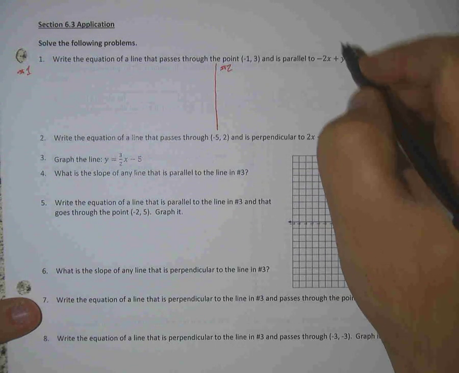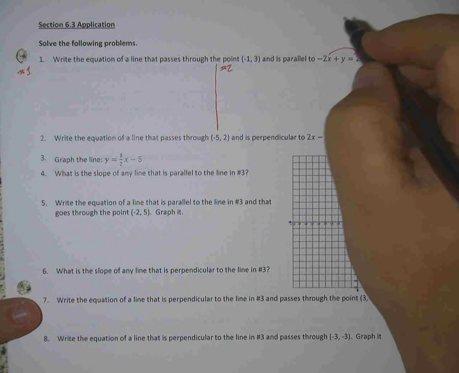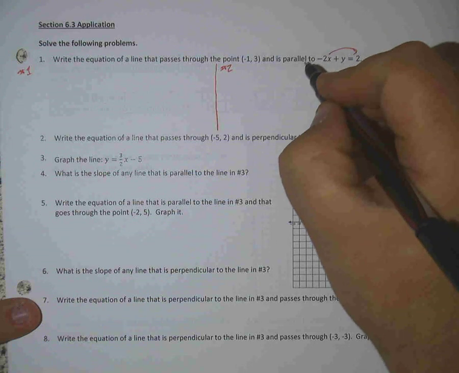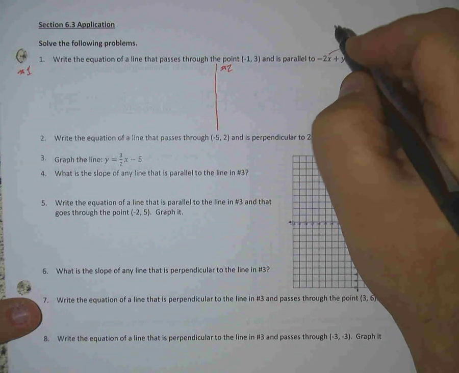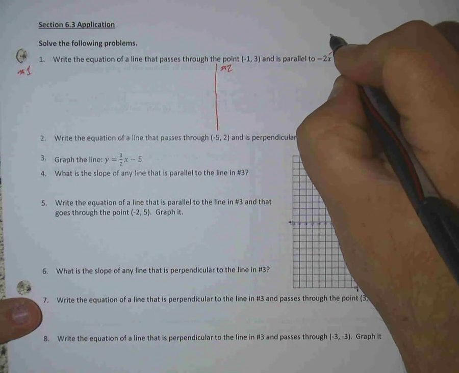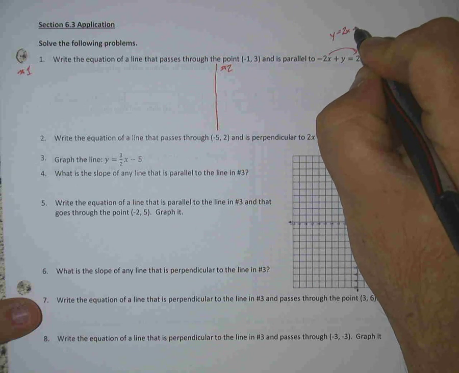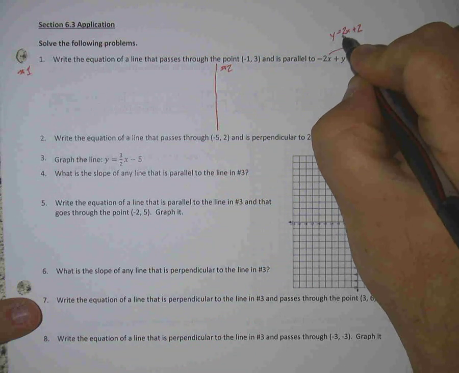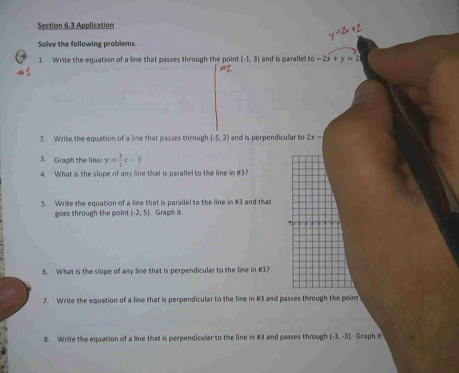For this first one, the best thing that I can do is start off by moving that negative 2x to the other side, because I want to find a line that's parallel to that. I need it in slope-intercept form so that I can find the slope. That's going to leave me with y equals 2x plus 2. So my slope is 2. Any line parallel to that line will also have a slope of 2.